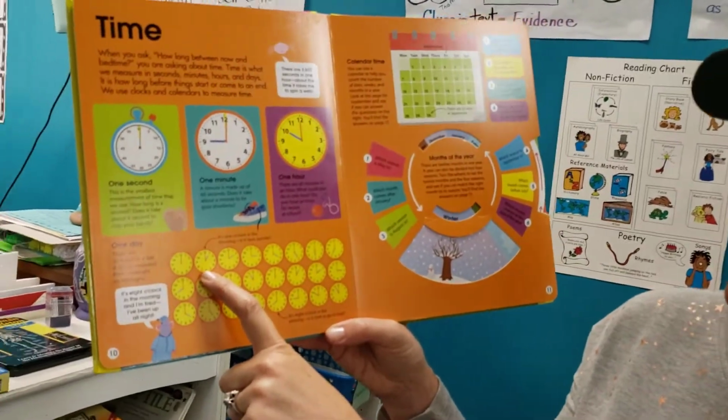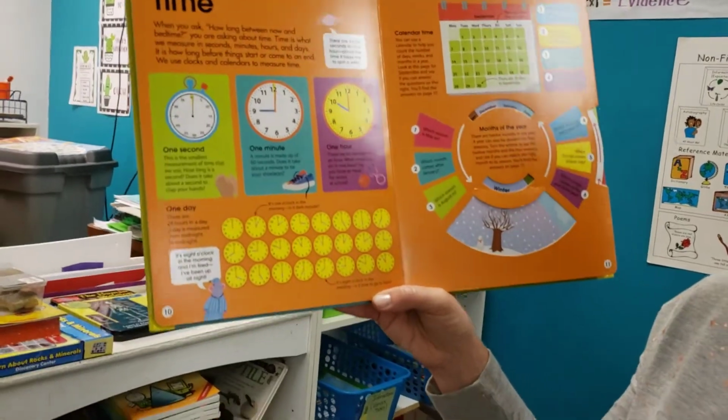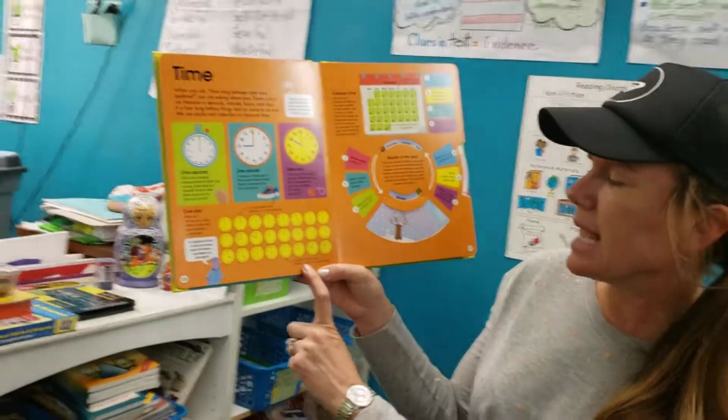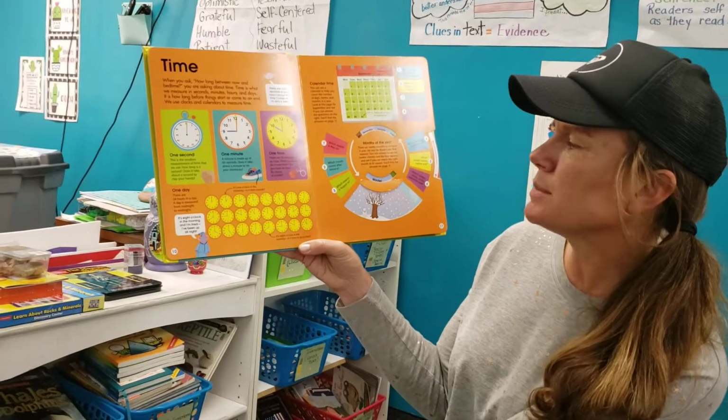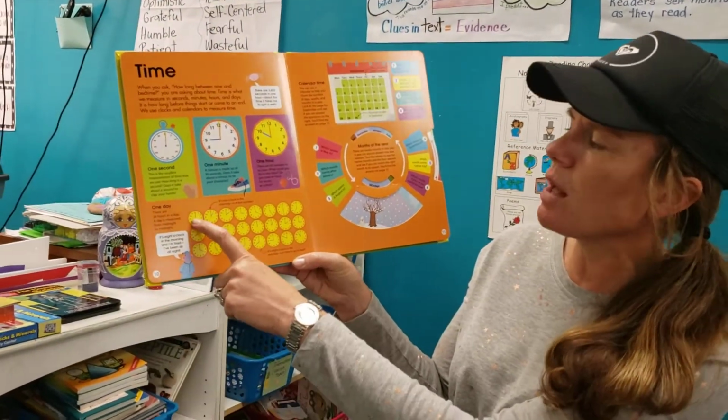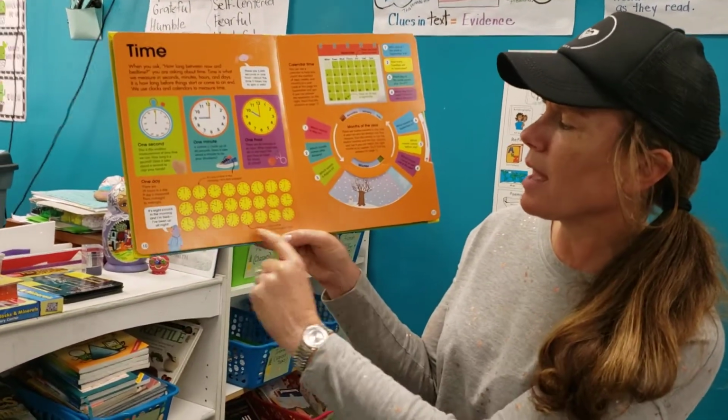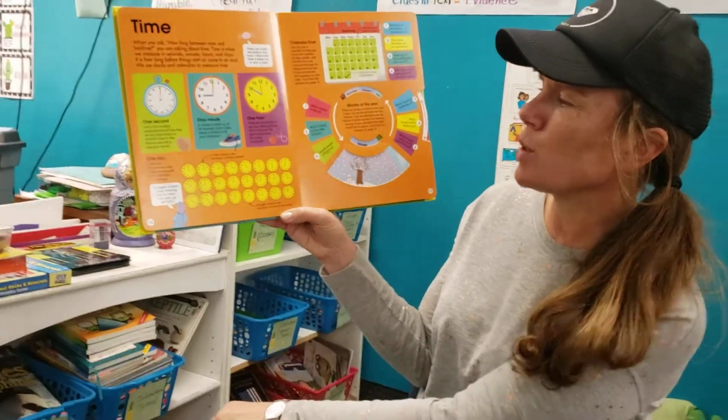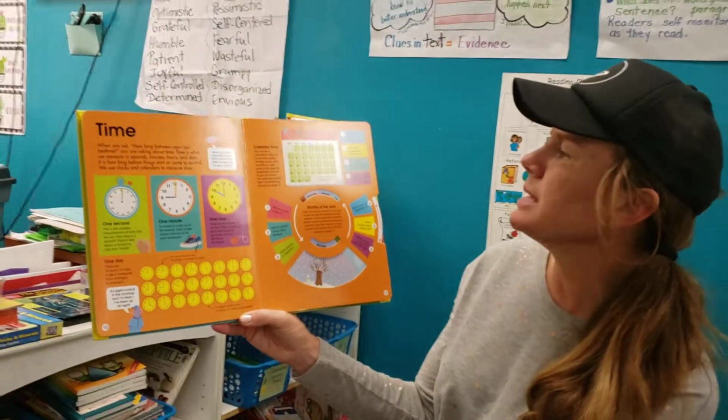Is it dark outside? And it is. It's dark outside at 1 o'clock in the morning. It's 8 o'clock in the evening. Time to go to bed. So it starts at 12 and goes all the way around 24 hours from midnight to midnight.